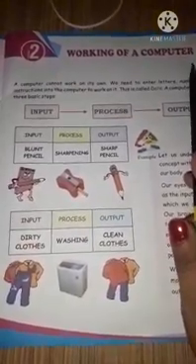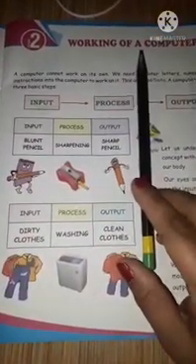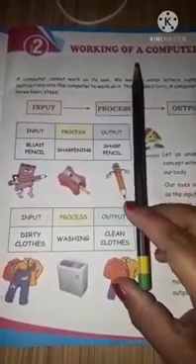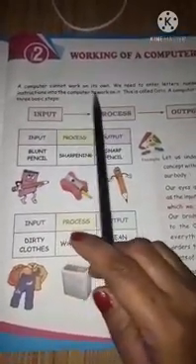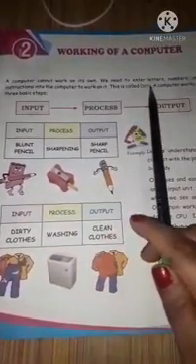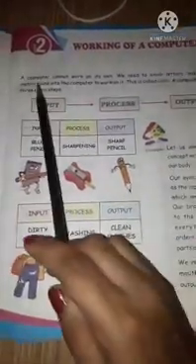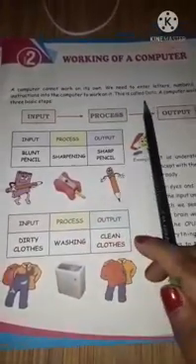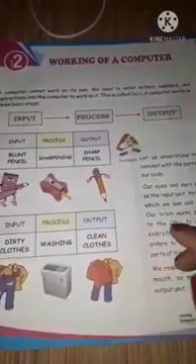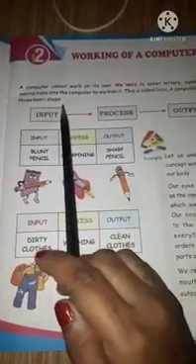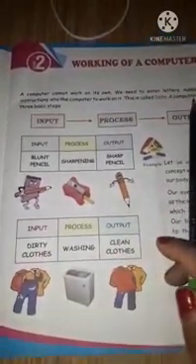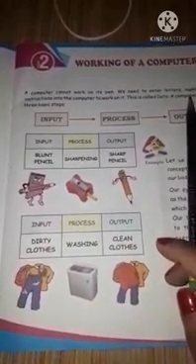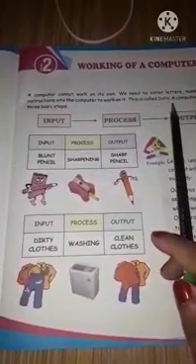Children, you know very well, a computer cannot work on its own. It needs humans' order to do work. We need to enter letters, numbers and instructions into the computer to work on it. This is called data. A computer works on 3 basic steps. Letters, numbers and pictures, whatever we enter into the computer, are data.